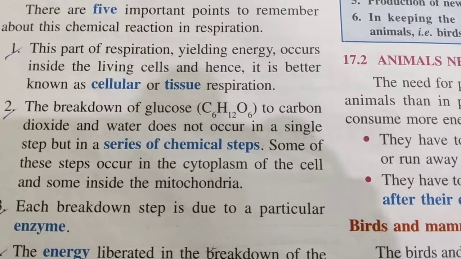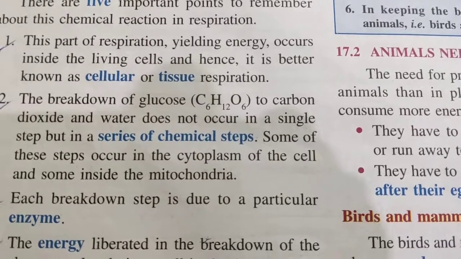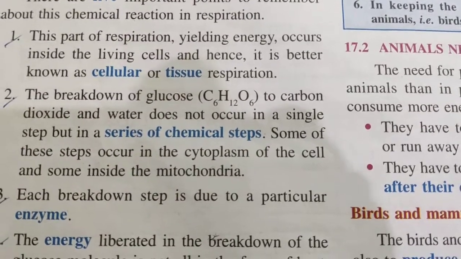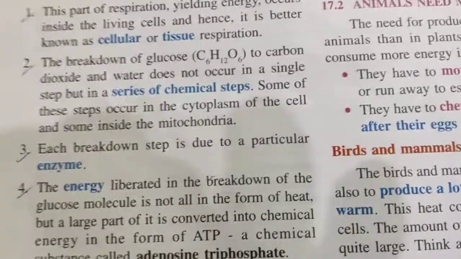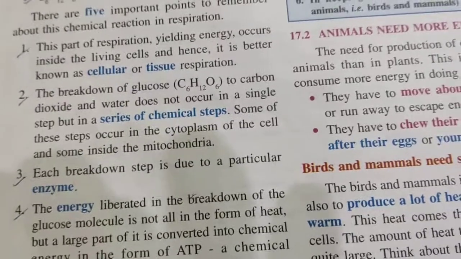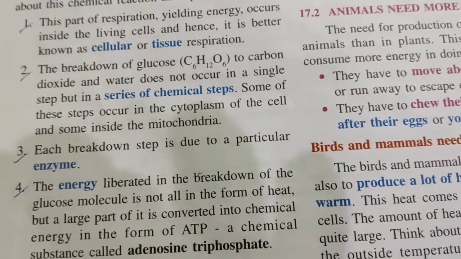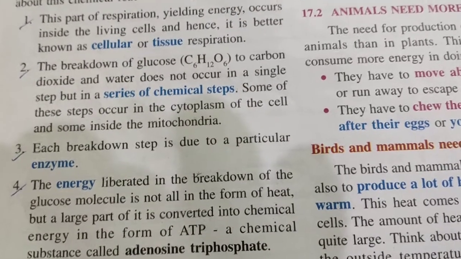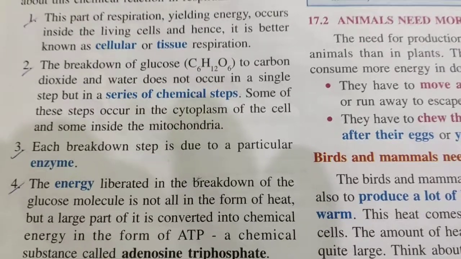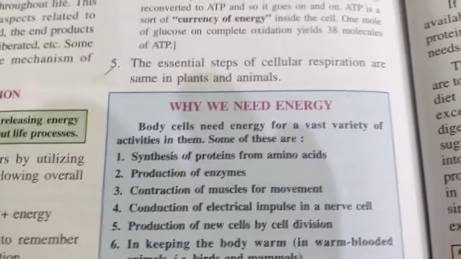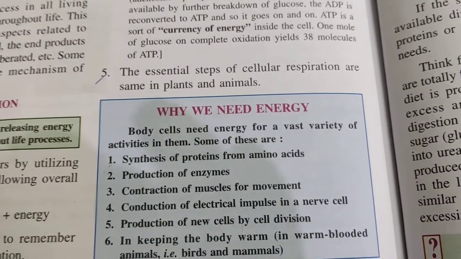Some of these steps occur in the cytoplasm of the cell and some inside the mitochondria. Each breakdown step is due to a particular enzyme. The energy liberated in the breakdown of the glucose molecule is not all in the form of heat, but a large part of it is converted into chemical energy in the form of ATP, a chemical substance called adenosine triphosphate. And the last point, the essential steps of cellular respiration are same in plants and animals.